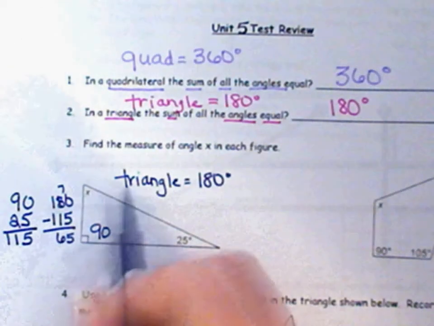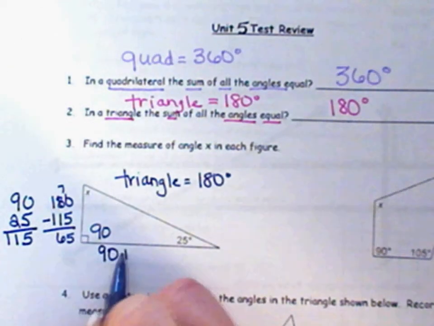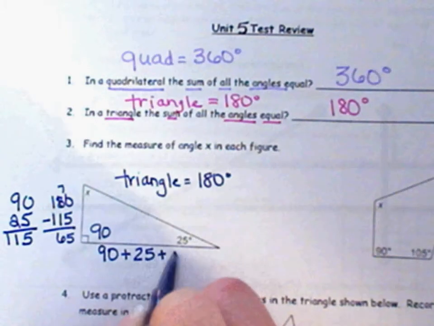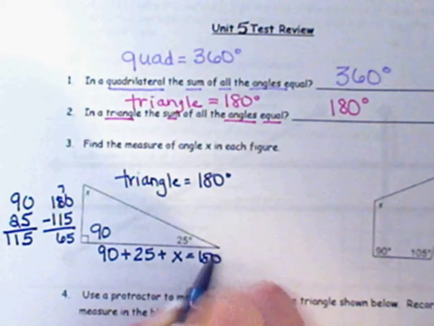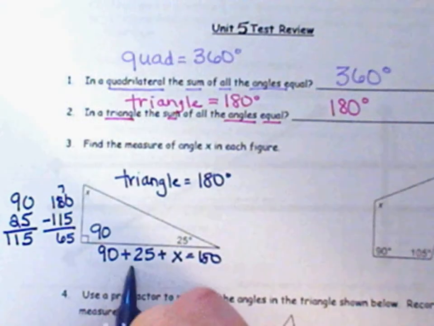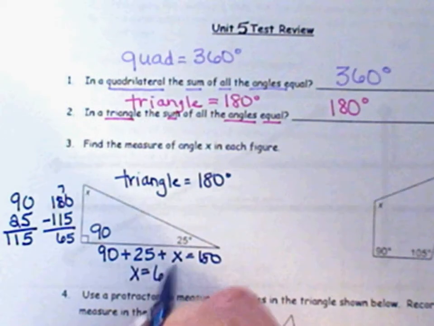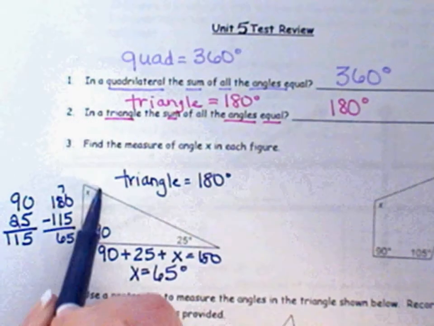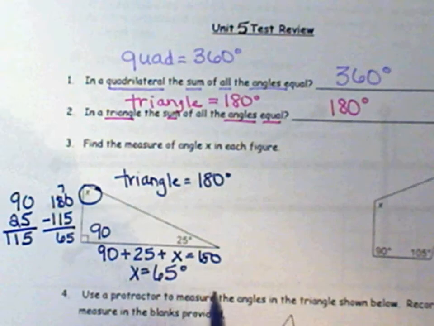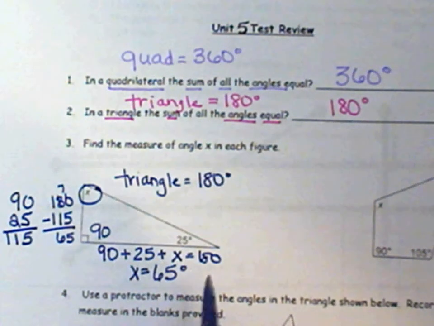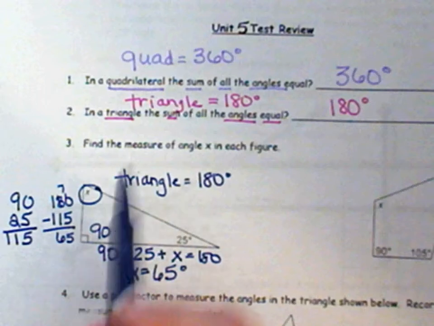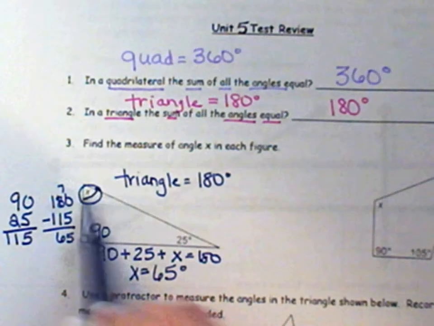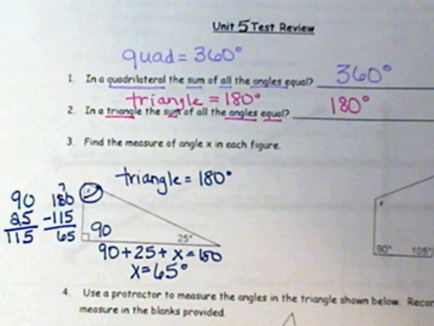So we're going to add 90 and 25. We have 115, but we need a total of 180. So I'm going to take 180, subtract the 115, and I'm left with 65.